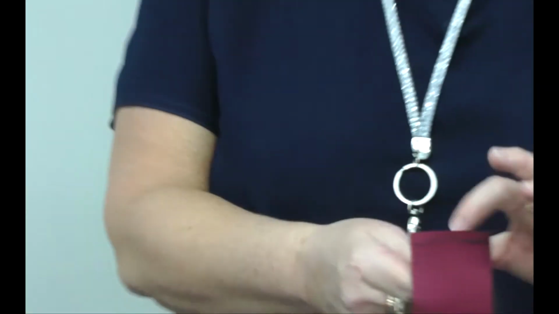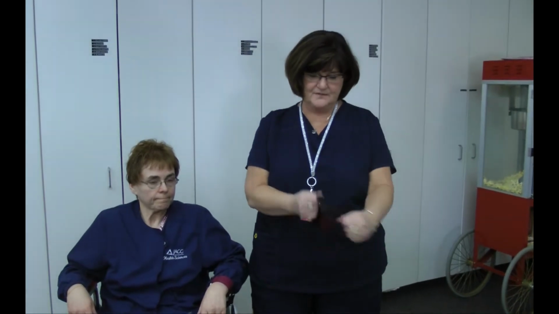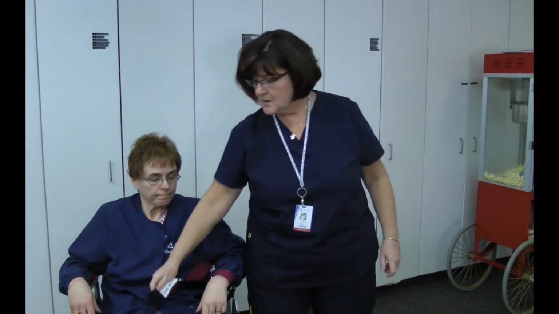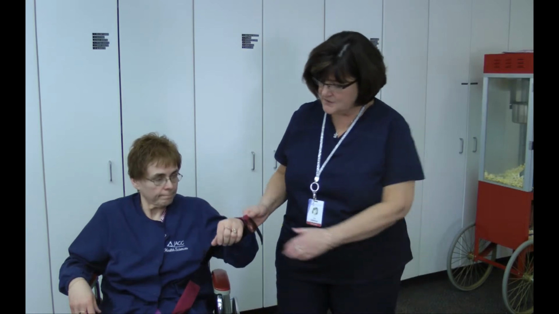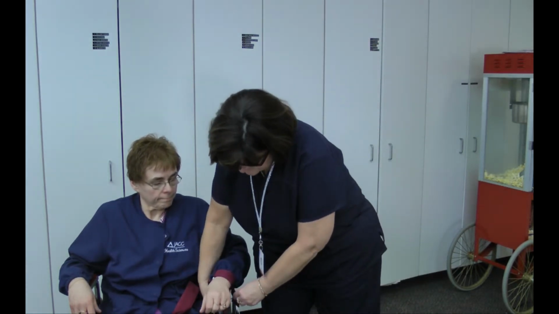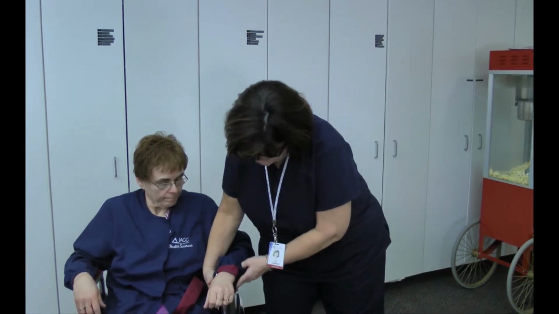Now, one of the reasons it has Velcro on it, every restraint has to be released with one pull. It cannot have a knot in it. It can't have apparatus where it's locked or a fastener of any kind. It has to be able to be released with one pull. Why do you think that's important? Well, if there was a fire or we needed to get Melissa out fast, we could do that with one pull.